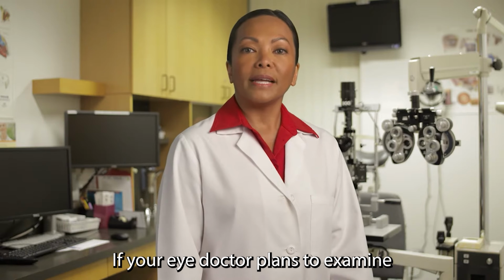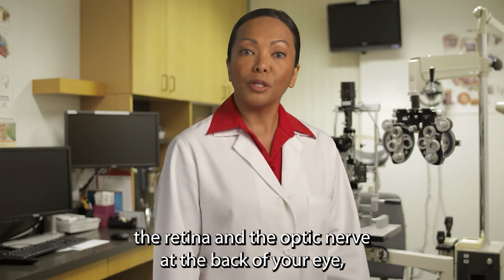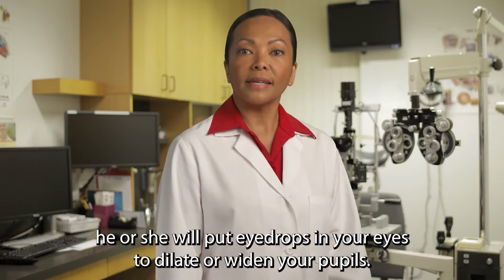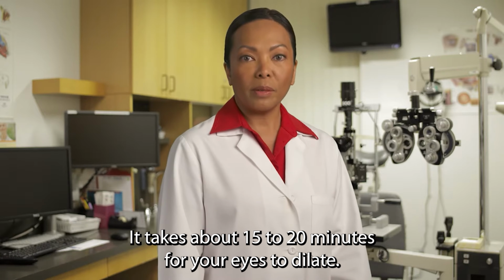If your eye doctor plans to examine the retina and the optic nerve at the back of your eye, he or she will put eye drops in your eyes to dilate or widen your pupils. It takes about 15 to 20 minutes for your eyes to dilate.